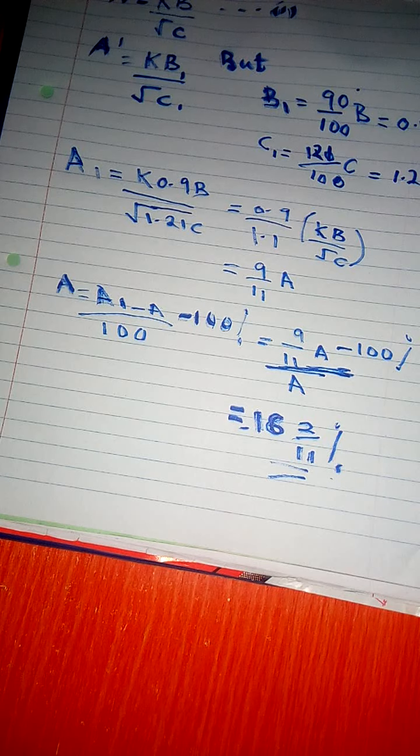Find the percentage change in A when B is decreased by 10% and C is increased by 21%.